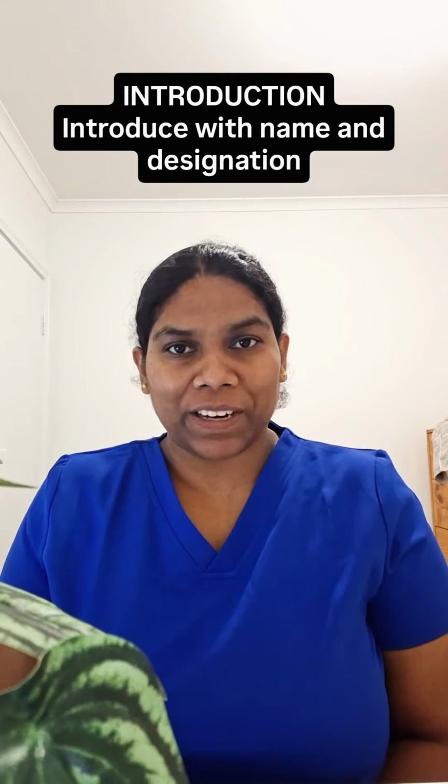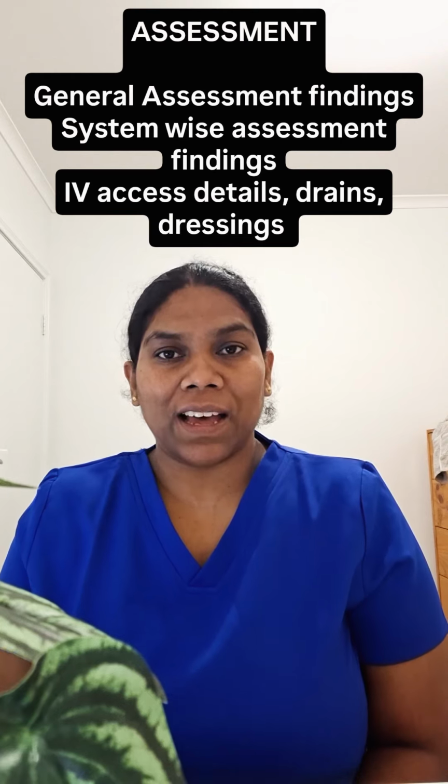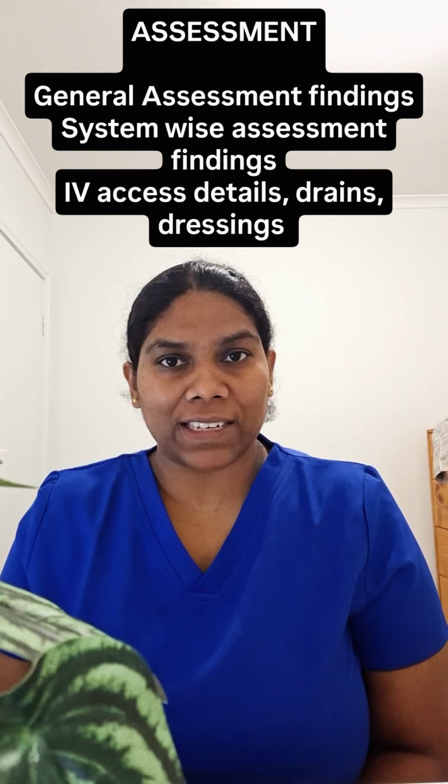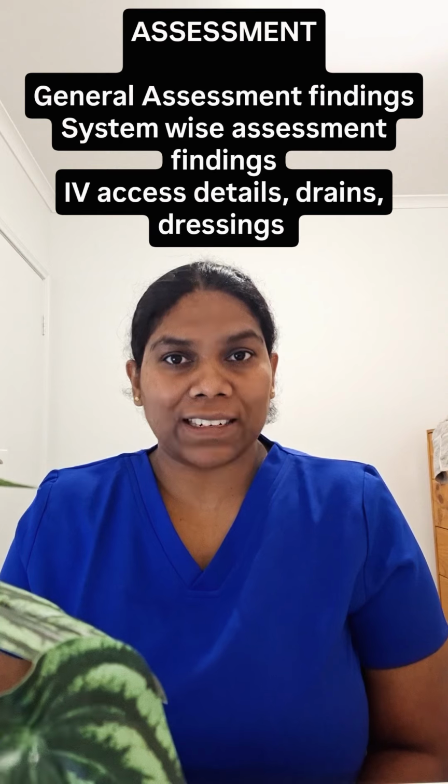Next is the assessment. In assessment, the general assessment: temperature, pulse, respiration, BP, and the saturation level. Then all system assessment: respiratory system assessment, cardiovascular, neurological, gastrointestinal, genitourinary system, musculoskeletal system, and also any information about the IV cannula insertion date, any central lines if your patient is having any, drains, and the dressings. These sorts of things have to be shared in assessment.